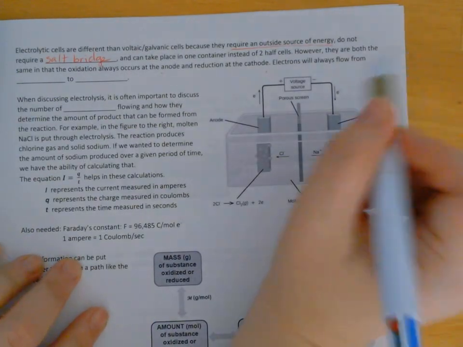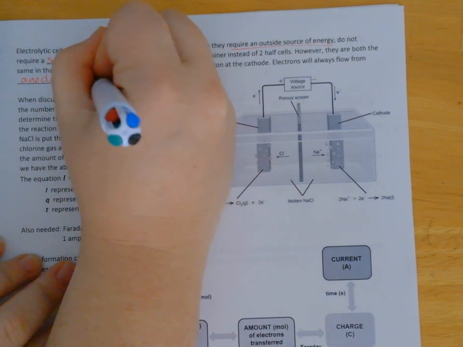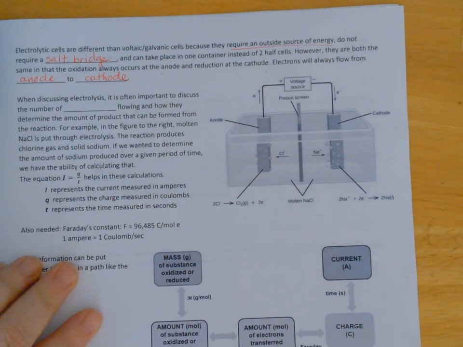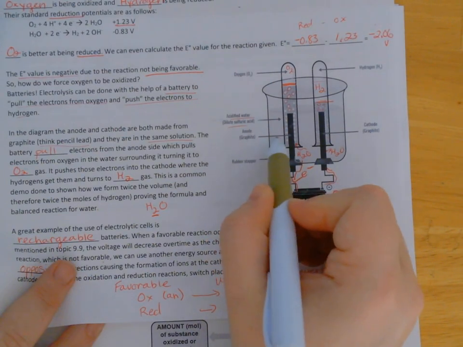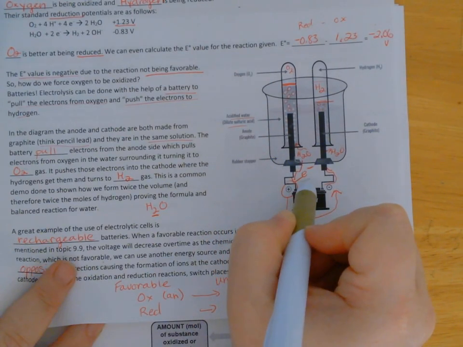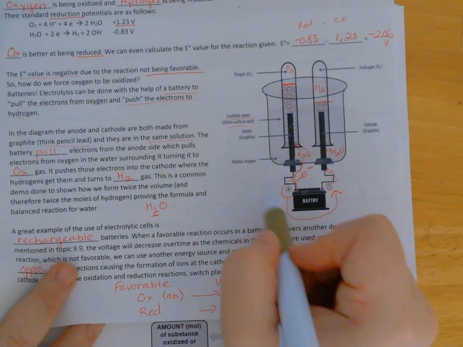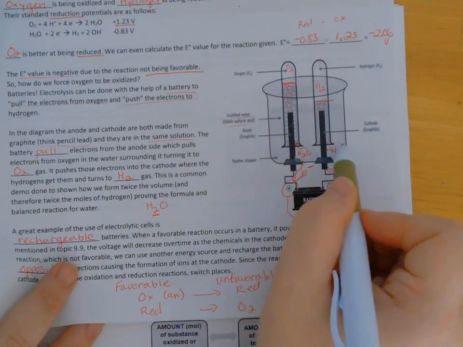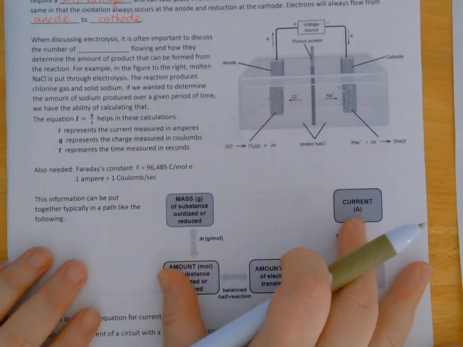And the electrons will always flow from anode to cathode. And we saw that here as well. We started with our electrons here. The electrons were being taken from our oxygen, flowing through the battery, which was pushing them along, and then flowing into our cathode. So it's still going in the same direction, anode to cathode. We're just reversing that reaction.